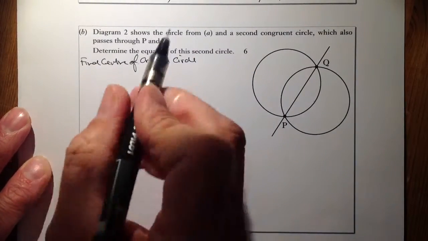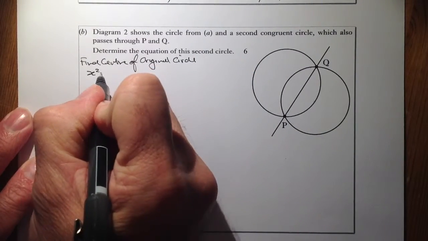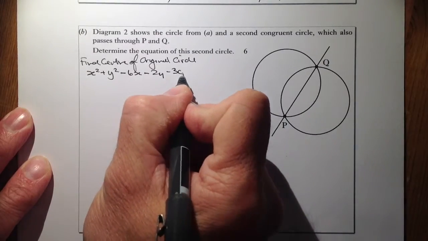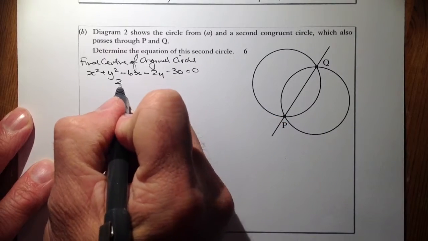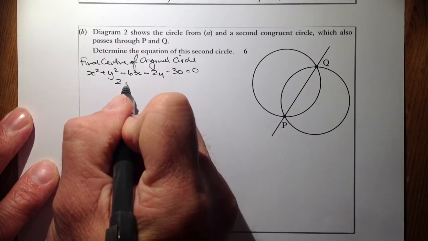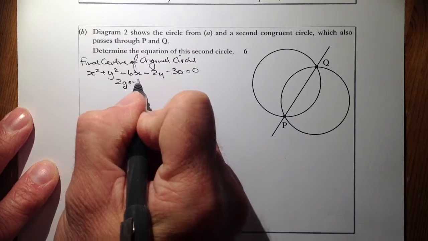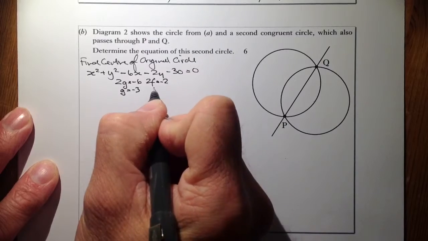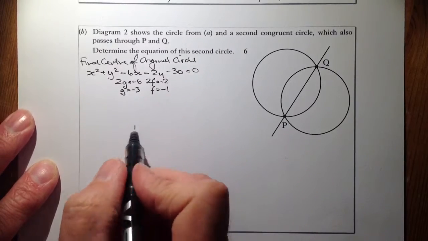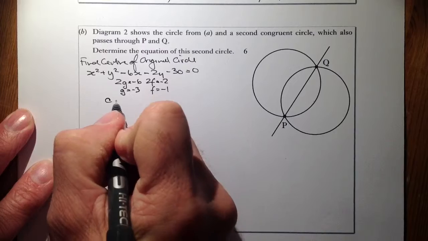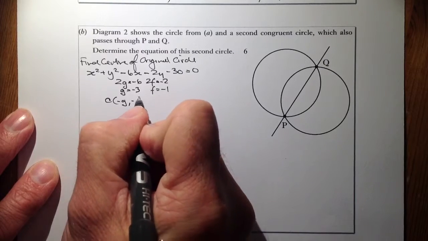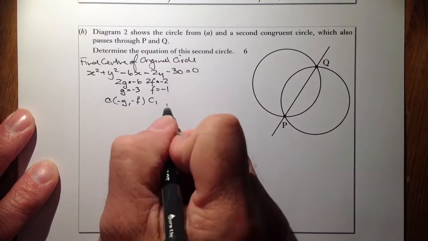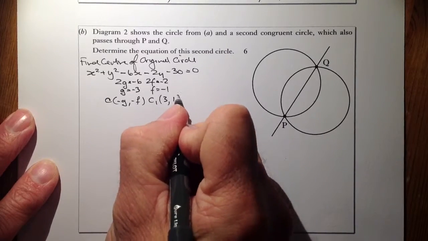Okay, right, so let's write down the equation of the original. So I've got x squared plus y squared minus 6x minus 2y minus 30 equals 0. So from here I can see that 2g is going to equal minus 6, so g is equal to minus 3, and 2f is equal to minus 2, f is equal to minus 1. So I know that the circle centre will be minus g, minus f. So from here I've got the centre for circle 1 is going to be 3, 1.